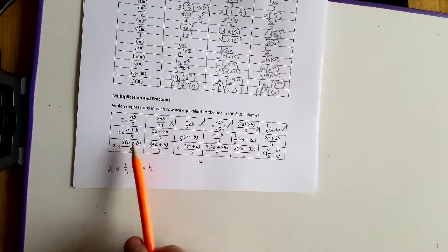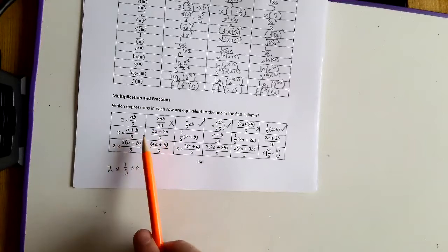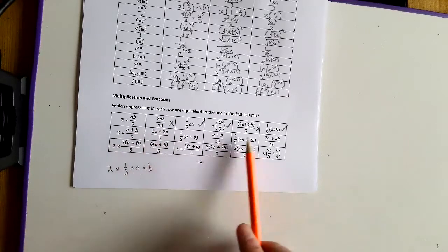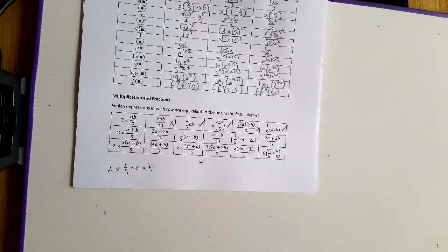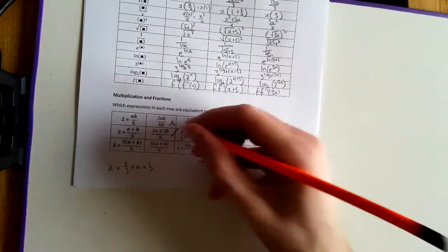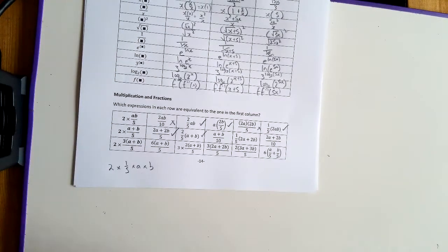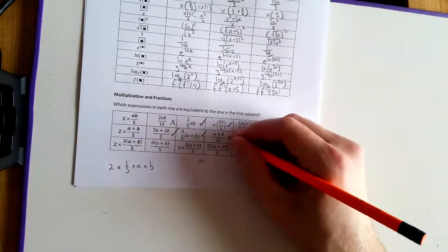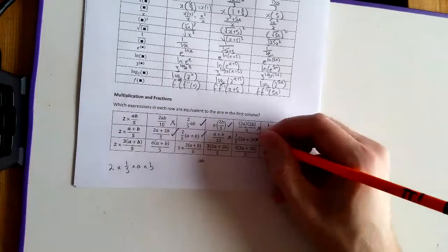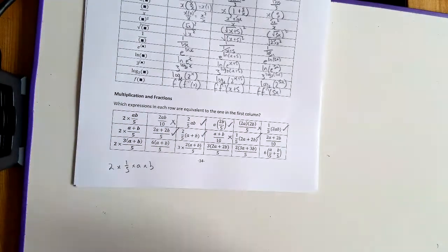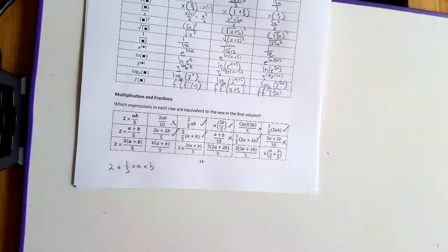Now, this one, 2 times A plus B over 5. Which ones do you think are equivalent? So, first one is. Second one is. This one's not. This one is. And this one's not.